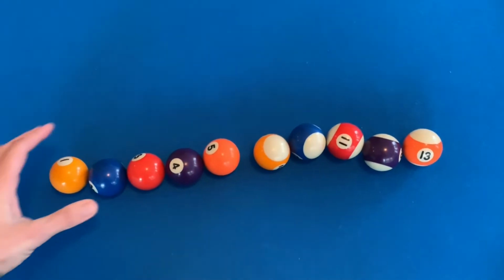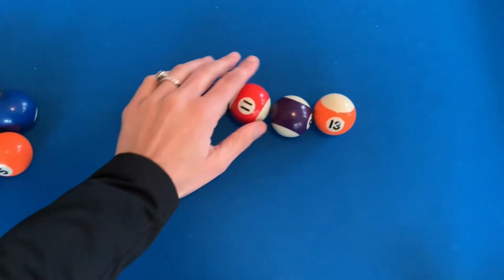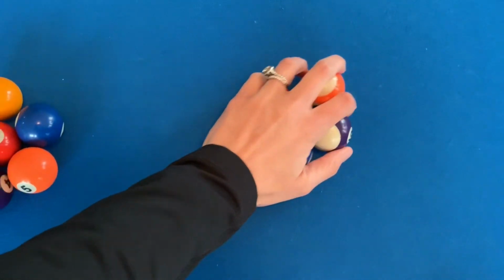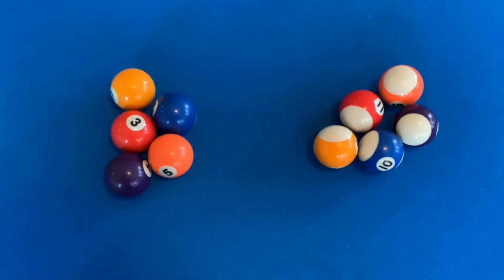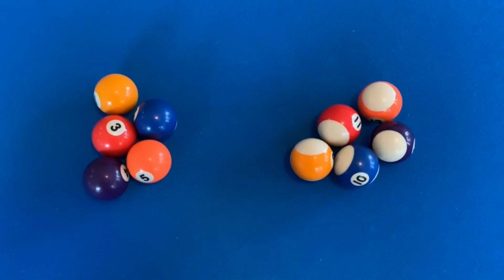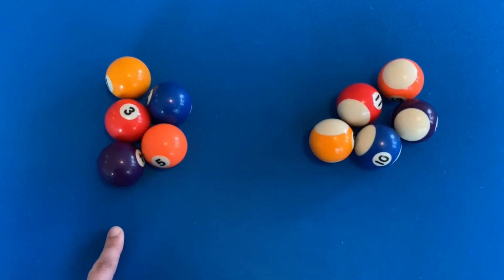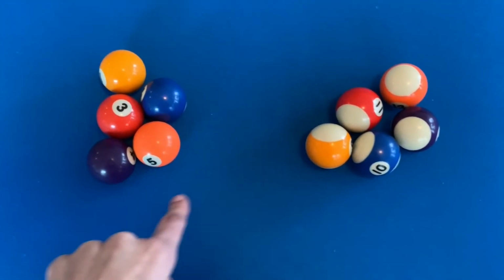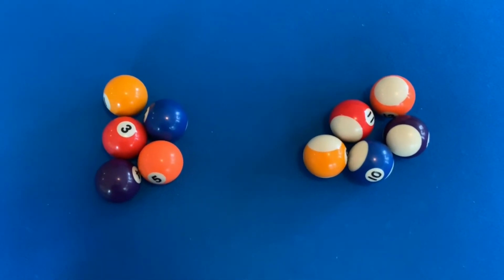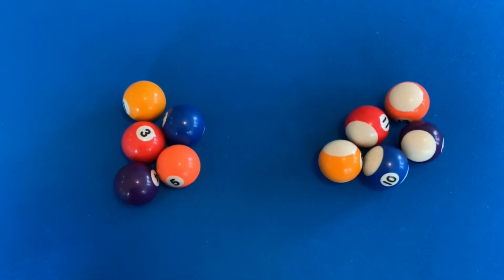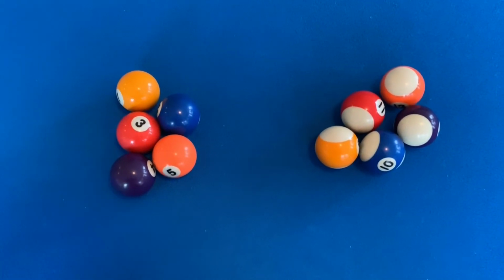Now it's pretty easy to see that all our solids are going to go together and all our stripes are going to go together. Half of the balls are solids and half of the balls are stripes. Now, what is half of 10? I can see here that I have 2 groups of 5. In one of those groups, I have 5 out of 10 balls. So 5/10 is equal to 1/2.